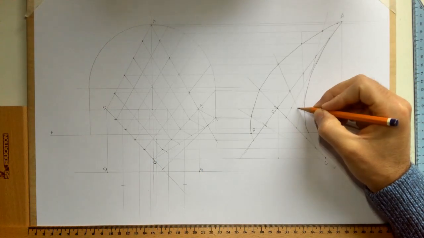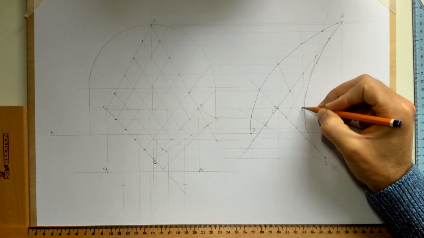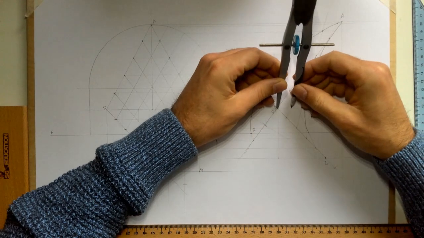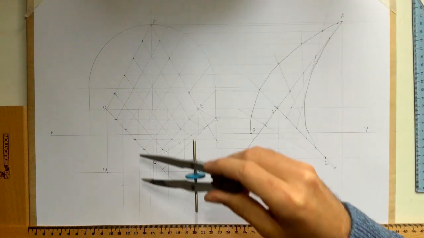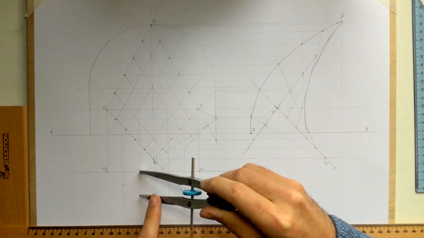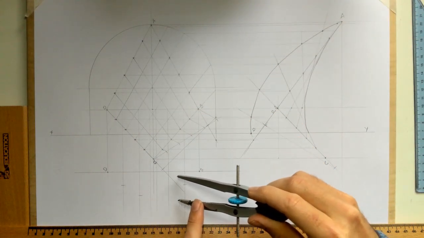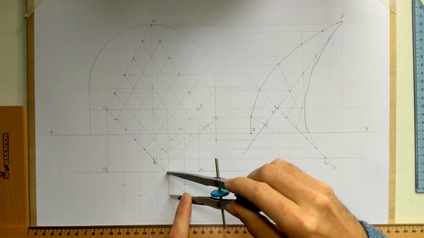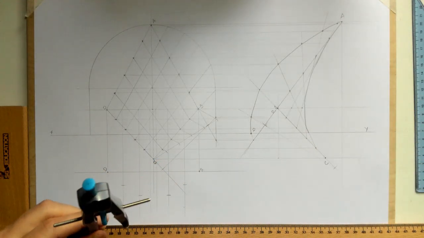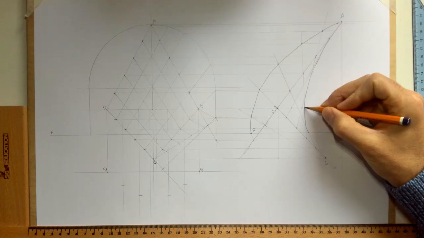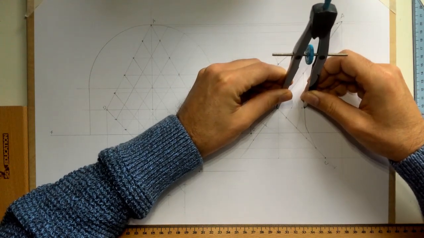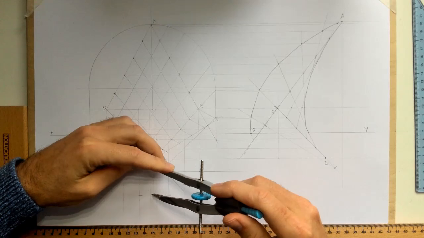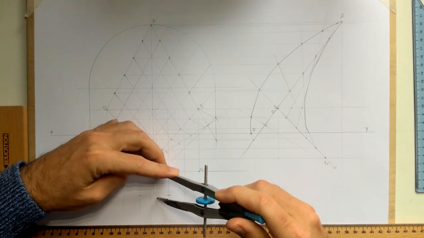Next one, I didn't use that one. I went to the next one there. I went to there. Set the compass to that. Straight down. And then there's two either side. Now these ones are very close to each other. They look almost all on the same point. So I'll just go with the two side ones.